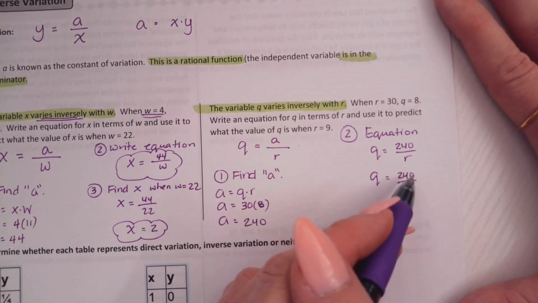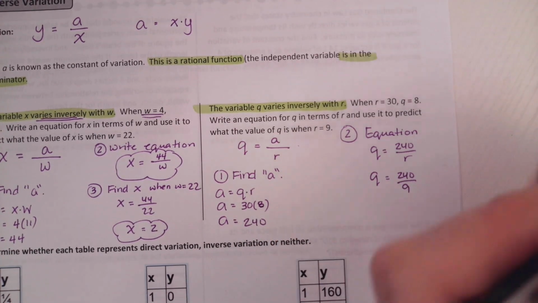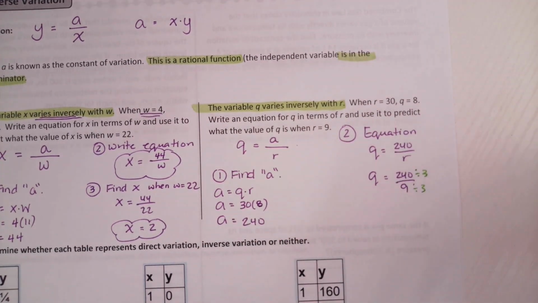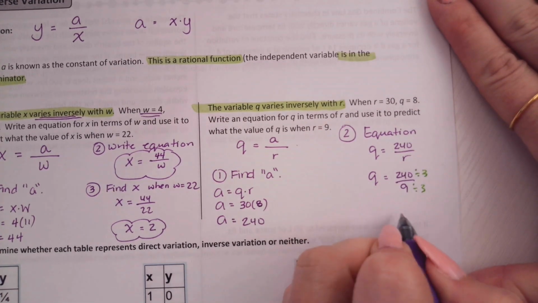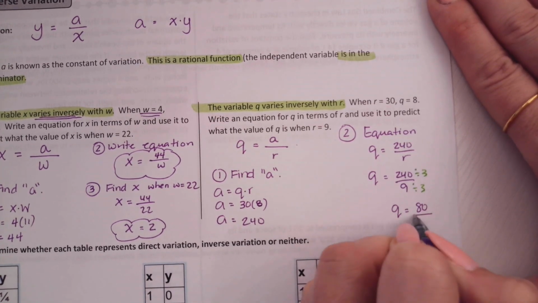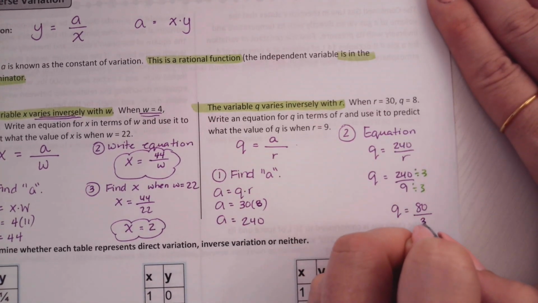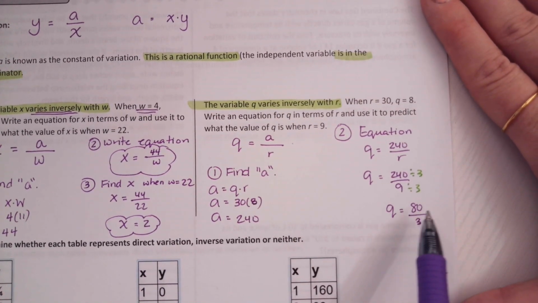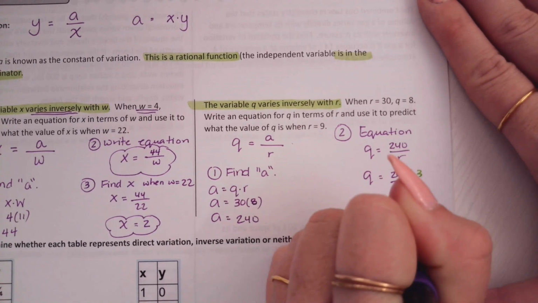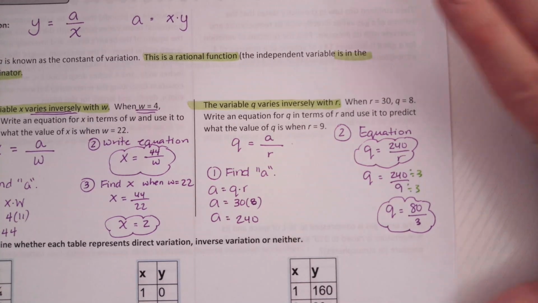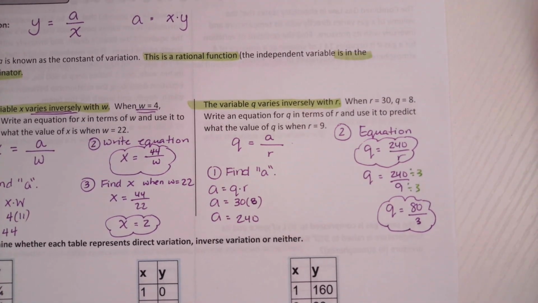Both of these numbers are divisible by what number? 3. So we can at least reduce it if we divide them both by 3. What's 240 divided by 3? 80. And then 9 divided by 3? 3. So I can definitely tell that wouldn't reduce more because this 80 is not divisible by 3 now. And then that would be our final answer for our prediction. Not too bad. These are nice. They're kind of like little one-step equations.